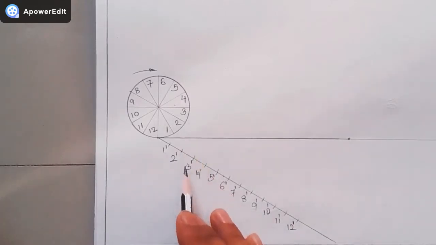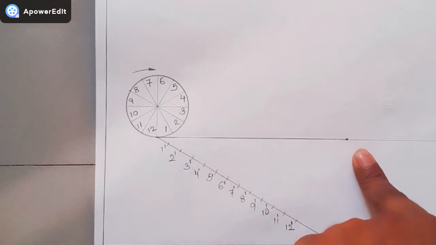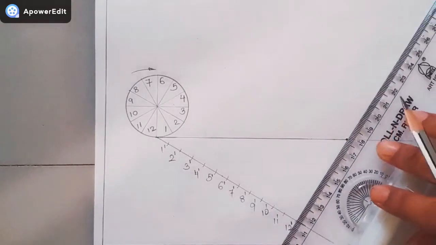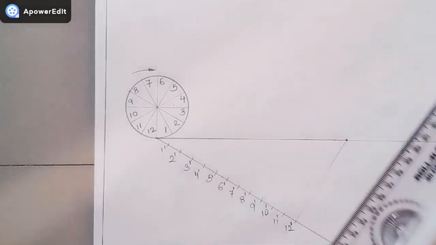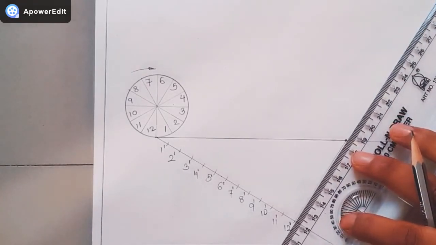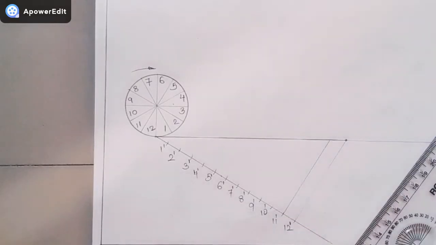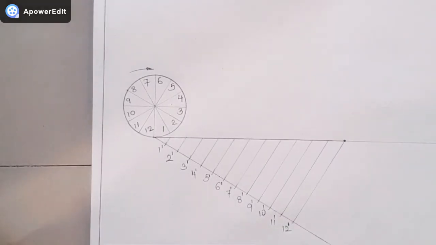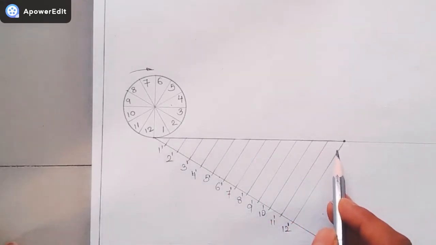For that I have already explained what procedure I have carried out. So now what is to be expected is the last point, that is the 12 dash point, should be joined to the last point of the horizontal line. So I will join this 12 dash point to the horizontal line like this, and I have to draw parallel lines from each and every point. For example, I have drawn a parallel line from the point 11. This is how I have divided this horizontal line into 12 equal parts.